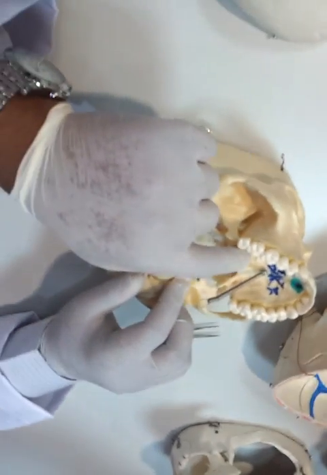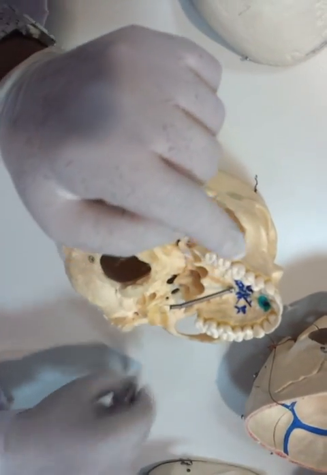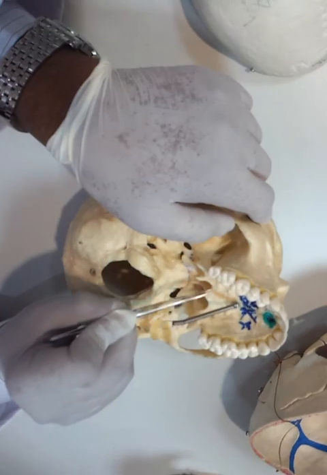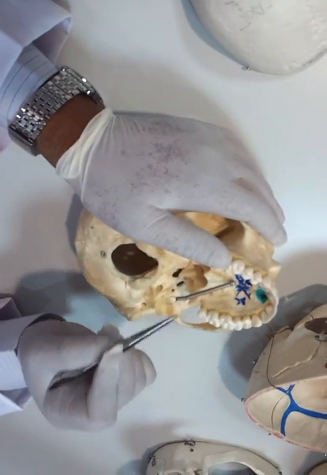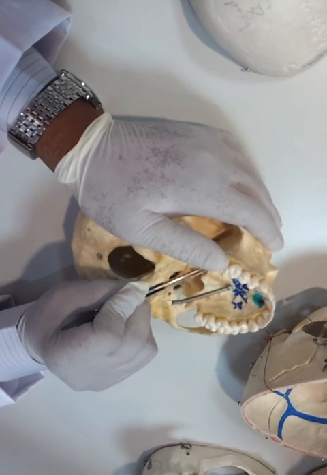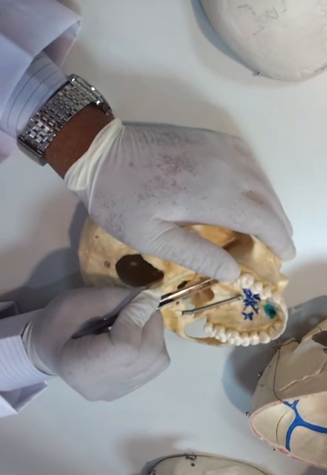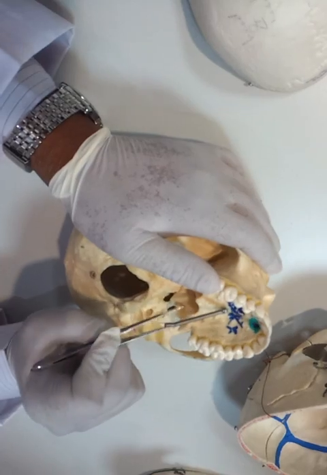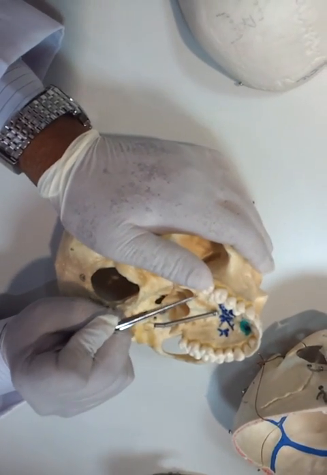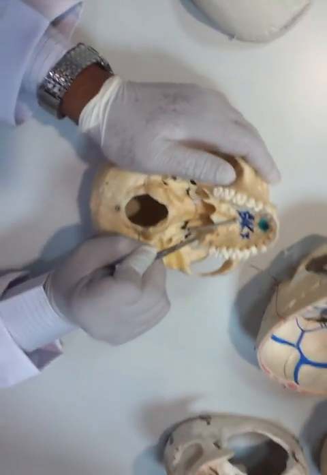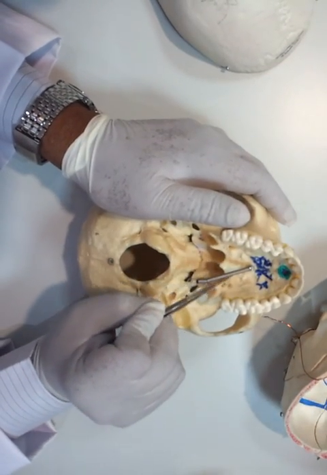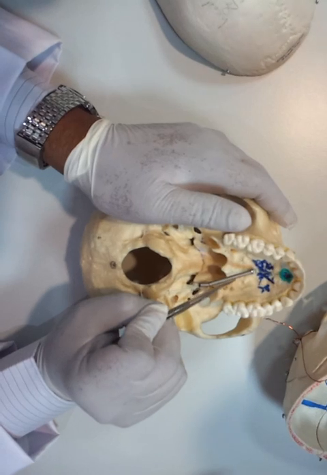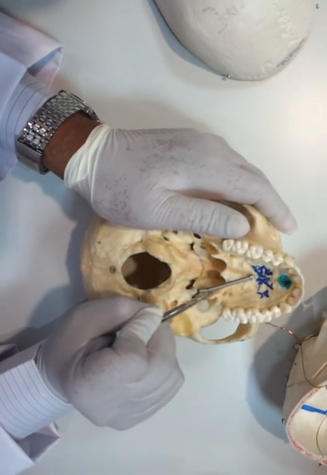You see there are two bones behind on the left and right side. They also unite to form a certain suture. These two bones are the horizontal plates of the palatine bones. So these are the two horizontal plates of the palatine bone.